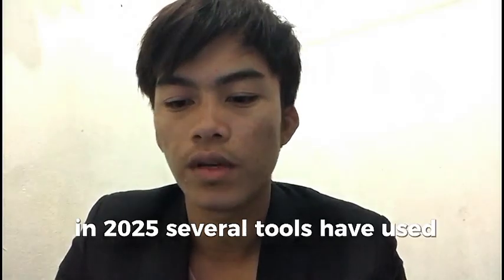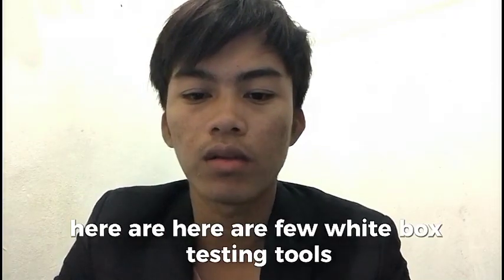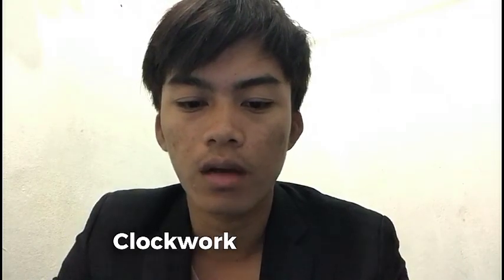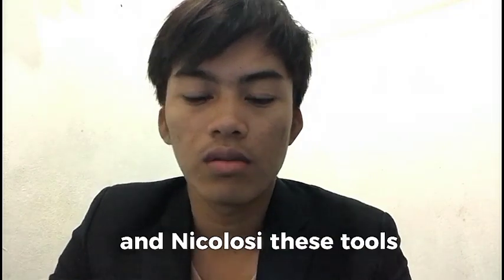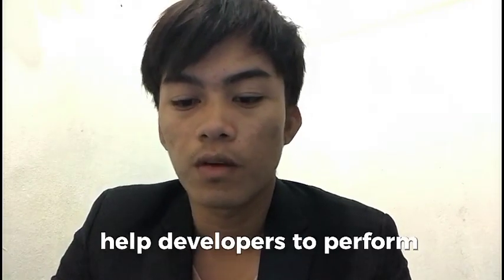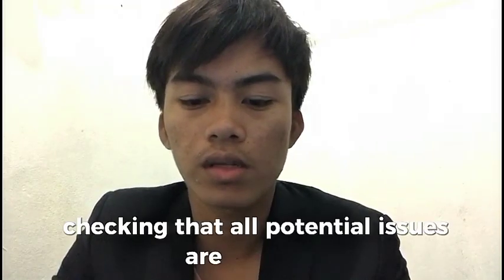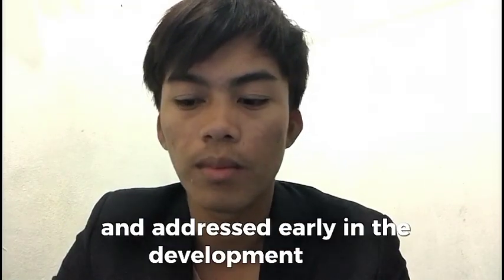Let's move on to the tools of white box testing. In 2025, several tools are used for this process. Here are a few white box testing tools: SonarQube, Veracode, OWASP Code Pulse, JaCoCo, PVS-Studio, Checkmarx, Coverity, Klocwork, Code Climate, and Codacy. These tools help developers perform detailed analysis on the source code, checking that all potential issues are detected and addressed early in the development cycle.